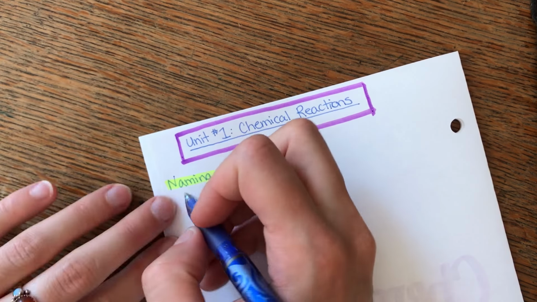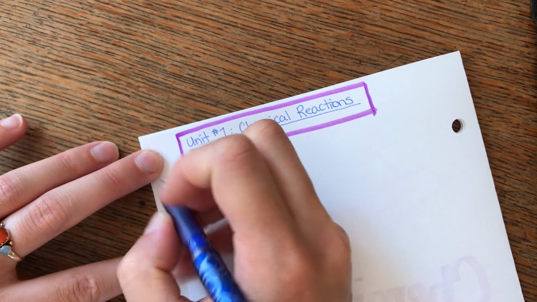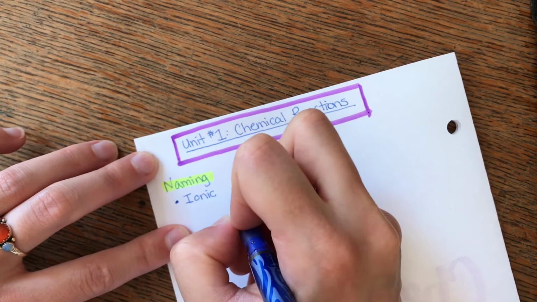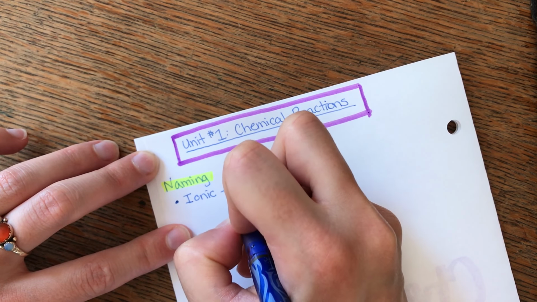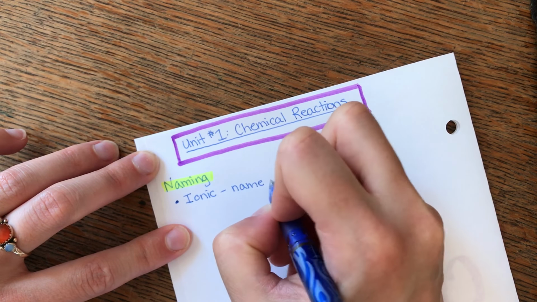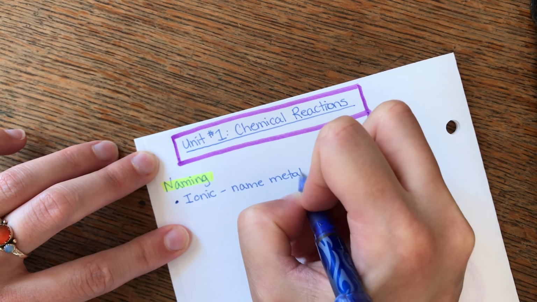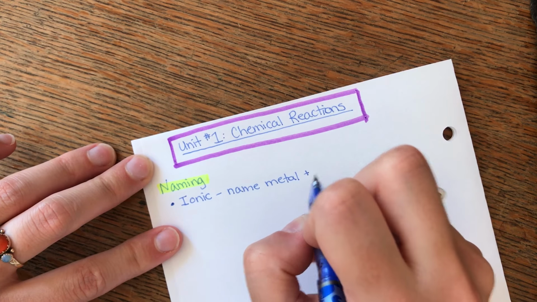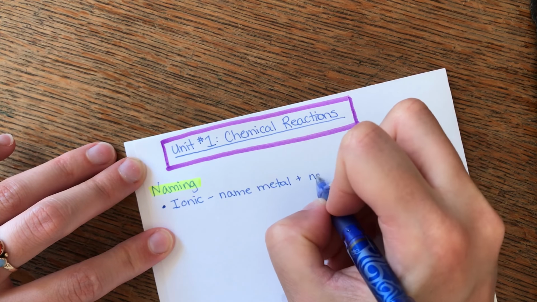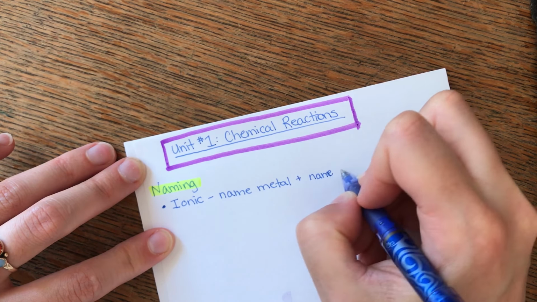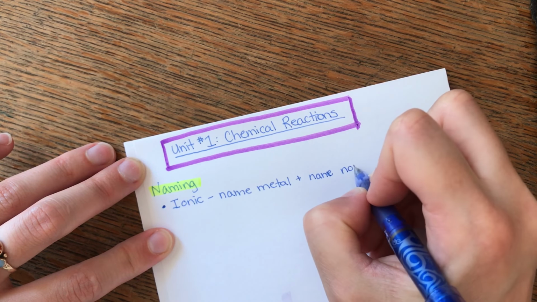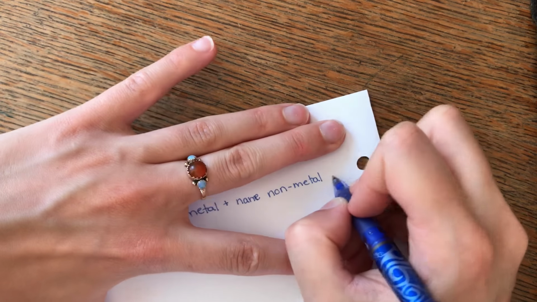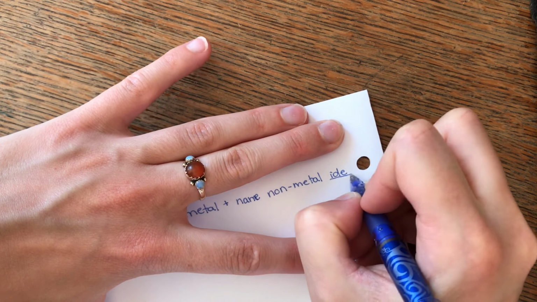We'll start with ionic compounds. So ionic compounds contain a metal and a nonmetal. So we name the metal first, and then we add the name of the nonmetal and we change the ending of the nonmetal to "-ide". So plus the name of the nonmetal. Add the ide on the end.